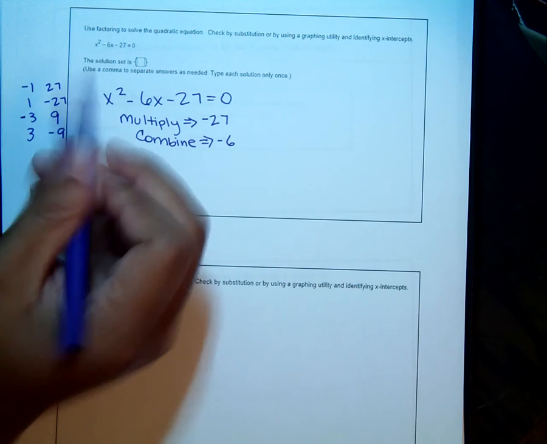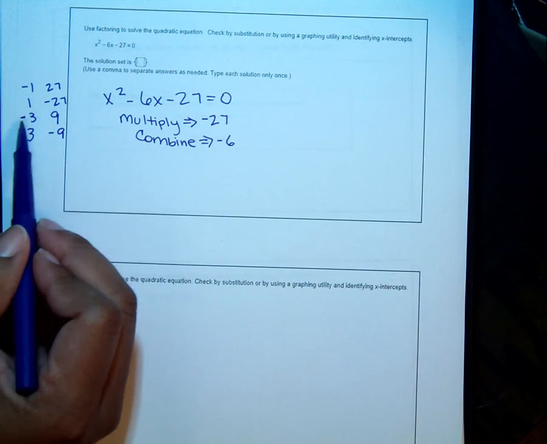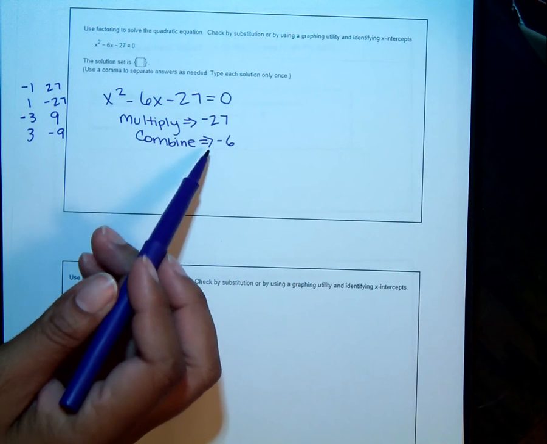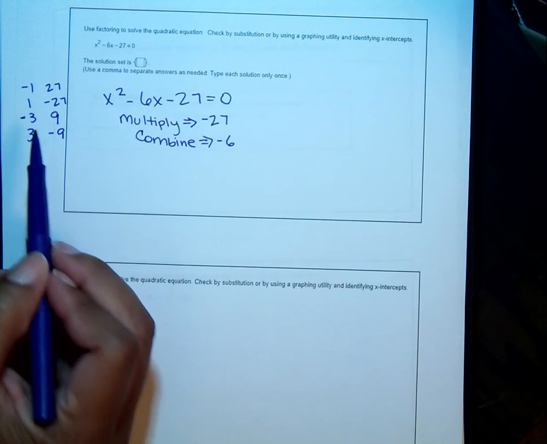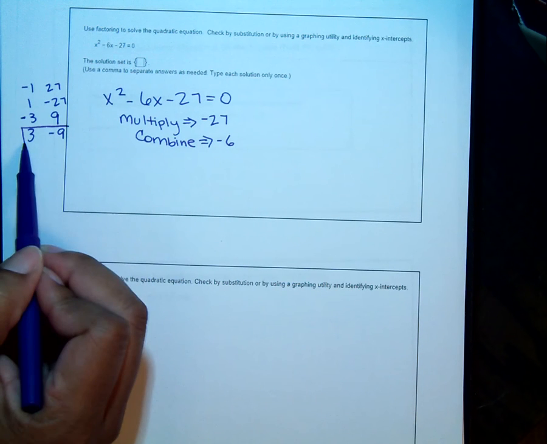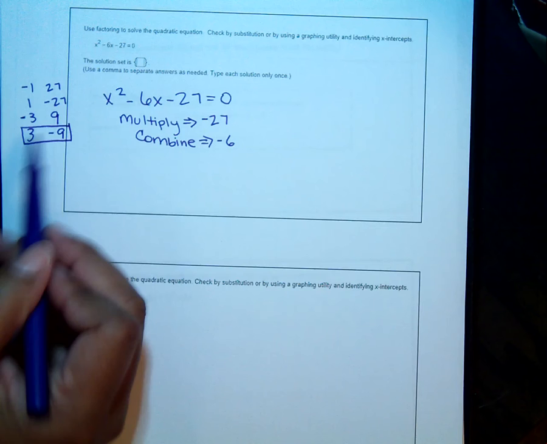Now I have to figure out which of my factors, negative 1 times 27, 1 times negative 27, negative 3 times 9, 3 times negative 9, when I combine them together, will give me a negative 6. This one, if I go 3 plus a negative 9, or 3 minus 9, that's the way to get a negative 6.